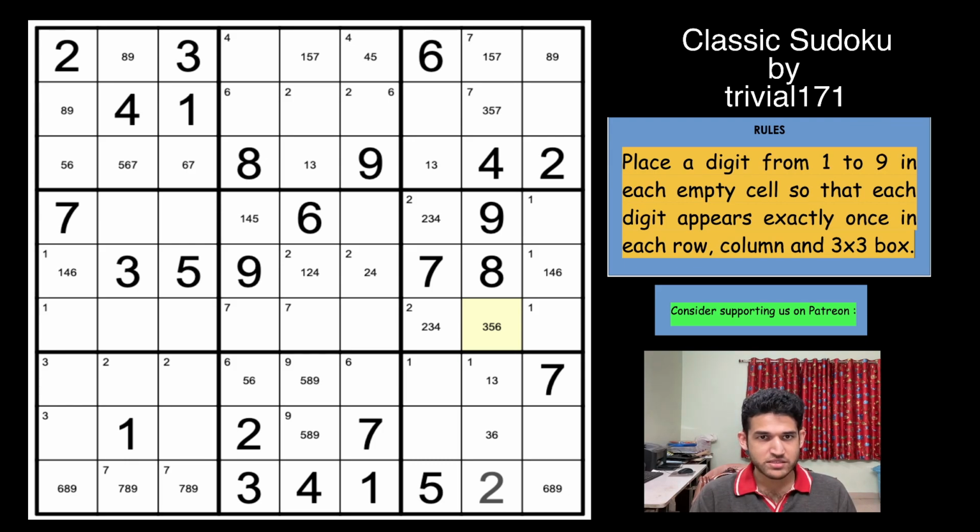Can we use some colors here? Let's mark this maybe red. So this will be opposite of that yellow. And this is opposite of that. So this is again yellow. So if I look at row 9 now, I have a yellow in one of these 2 cells. And I have a yellow in one of these 2 cells.